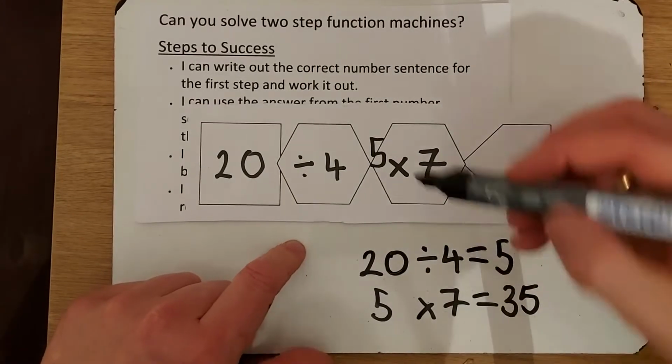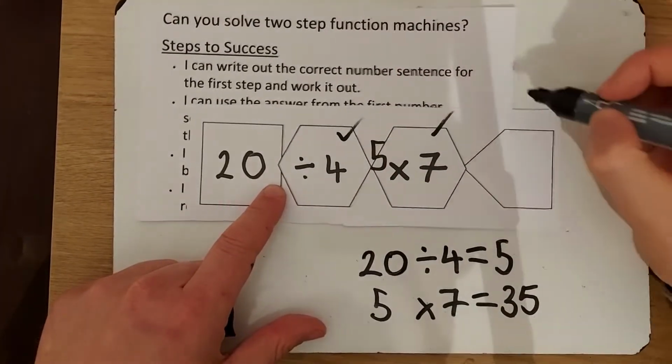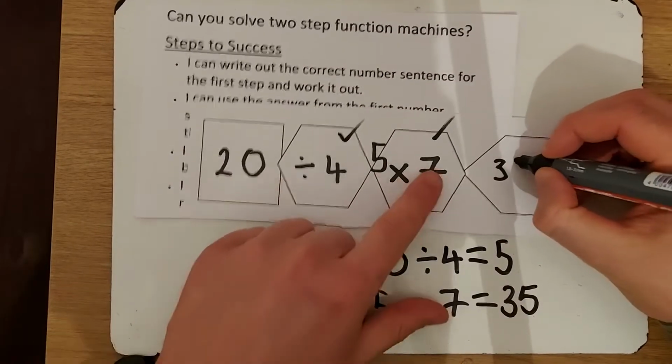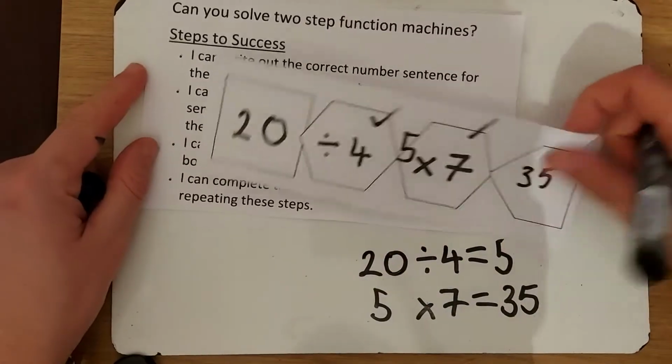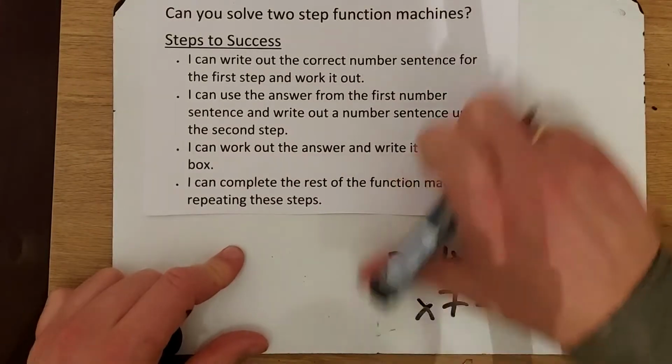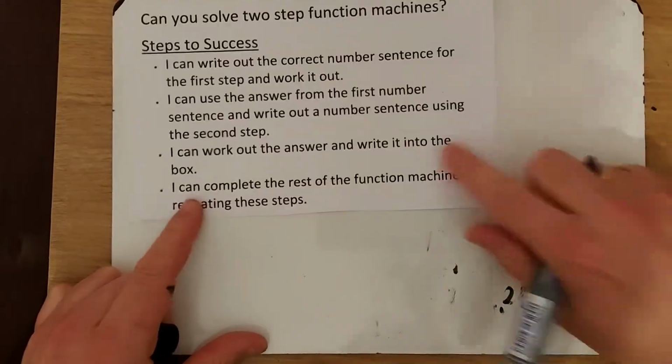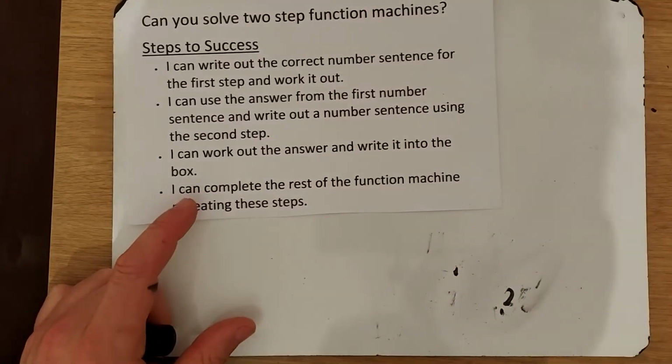So then I've done the two steps. I've done that. I've done that. So then the answer here must be 35, okay? So I hope that's quite useful. We'll go through some more examples. Okay. Let's try this one.